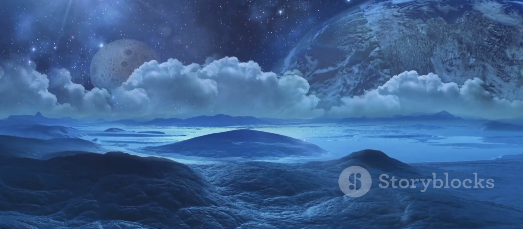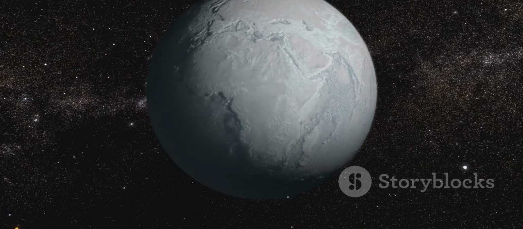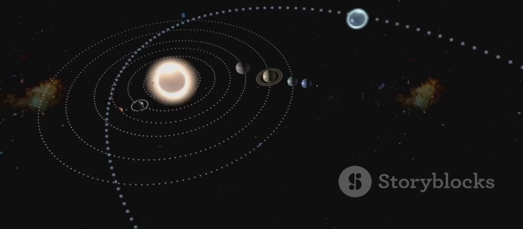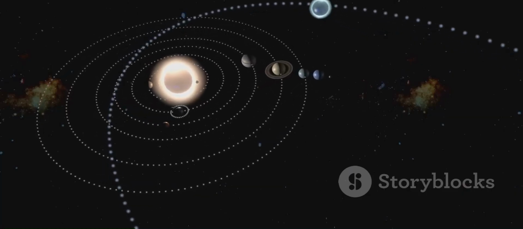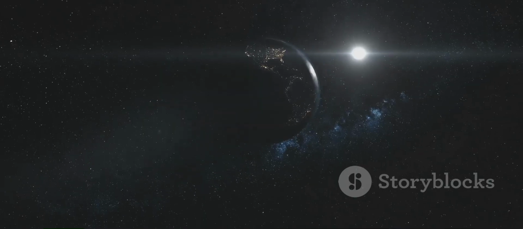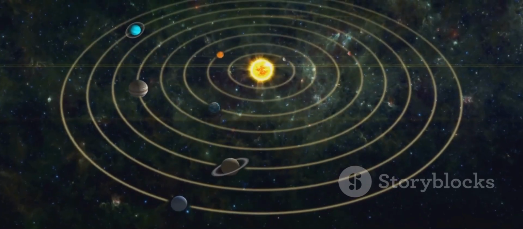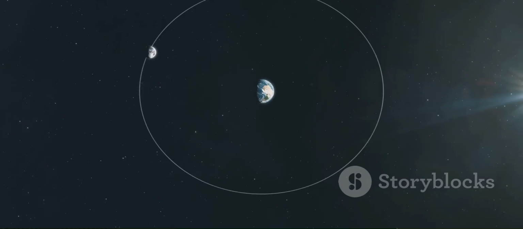He looked not at Earth itself, but at Earth's journey through space. He believed the answers lay in the heavens, in the subtle dance of our planet. Milankovic studied Earth's orbit, the path our planet takes around the sun. He found it is not always the same. It changes slowly over time. Sometimes it is more circular, sometimes it is more elliptical or oval-shaped.